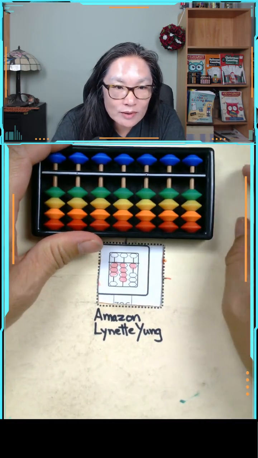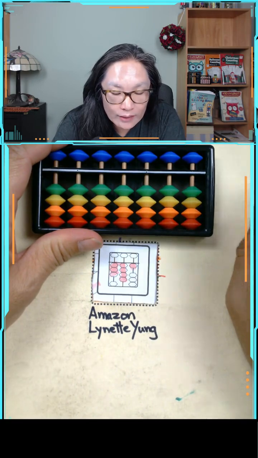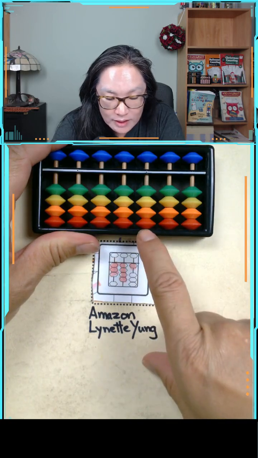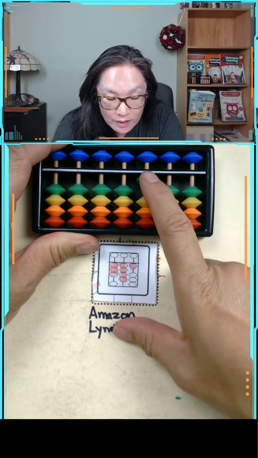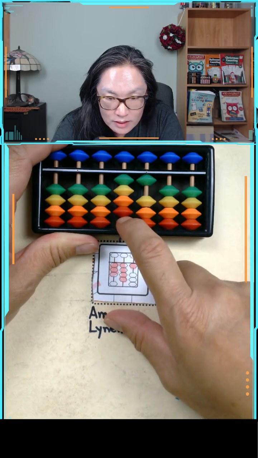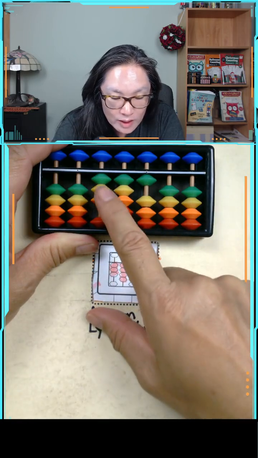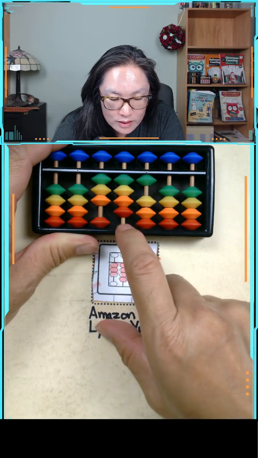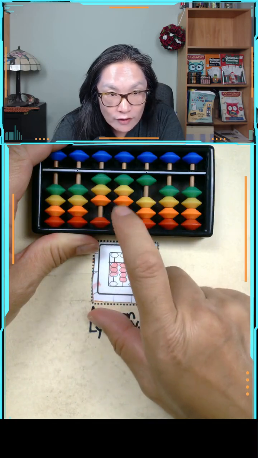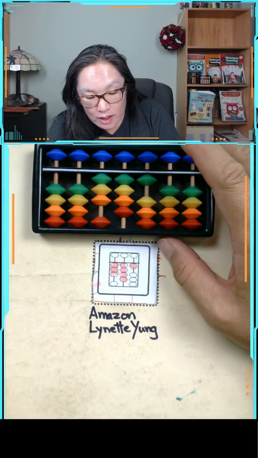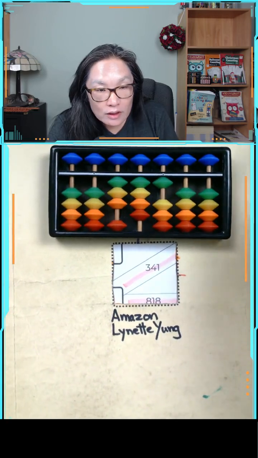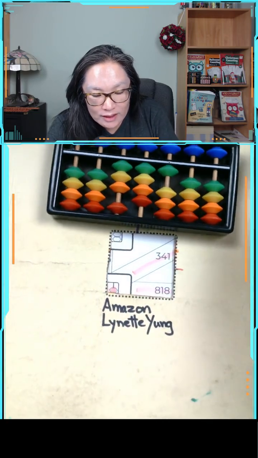So we have our next number. We have our hundreds, our tens, and our ones. Again, notice that all the bottom beads are touching the horizontal bar. So if it's the bottom beads, this would be 1, 1, 1, 1. So this is 4 ones. And then we have 3: 1, 1, 1. 3 ones, 4 ones, and 1. The 1 means the value of 1. So we have 341. That's what that looks like.